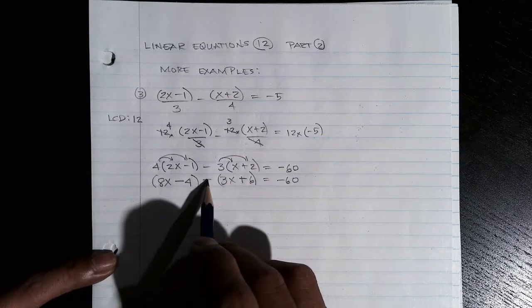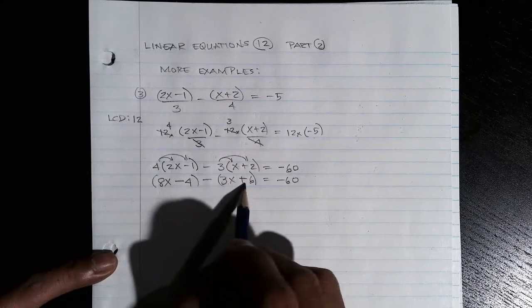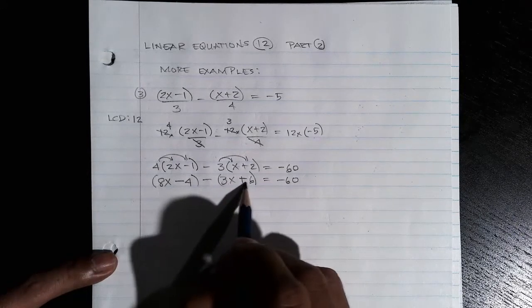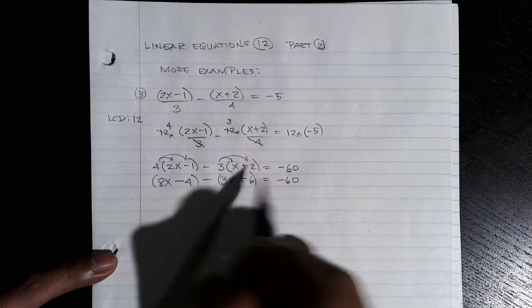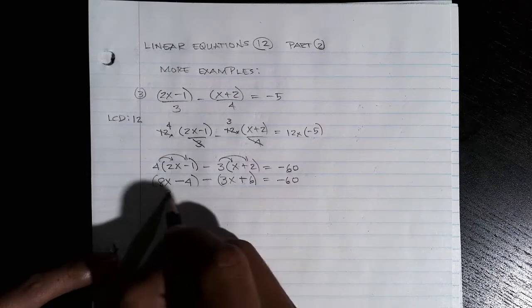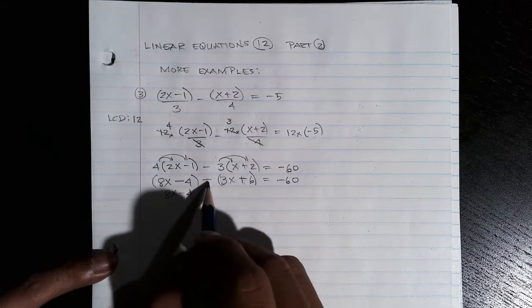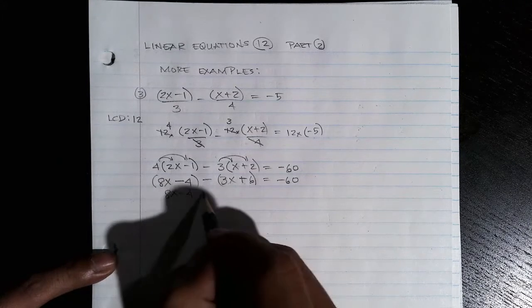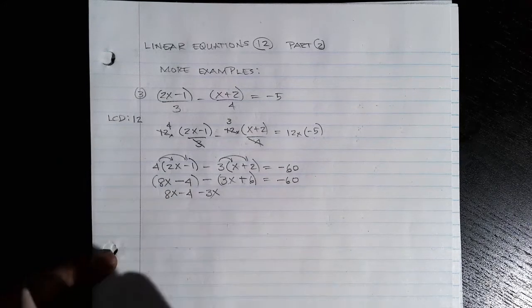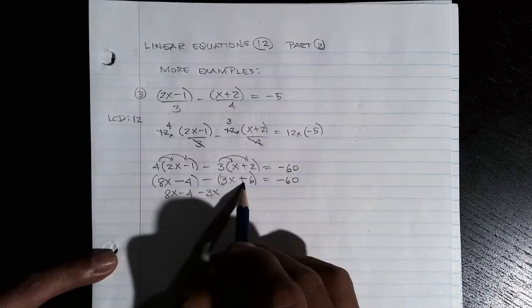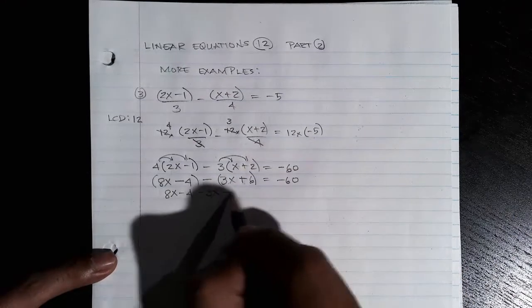Or you can just apply this negative to each of these, 3x and plus positive 6. Okay? Watch what I do here. So if you have to pause and rewind this video, go ahead. This negative is going to apply to this 3x, so it's going to become a minus 3x. This minus is going to apply to this positive 6, it's going to become a negative 6.